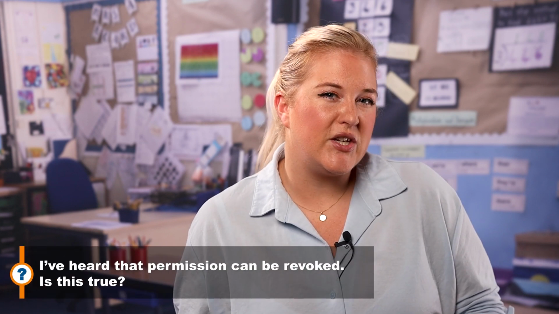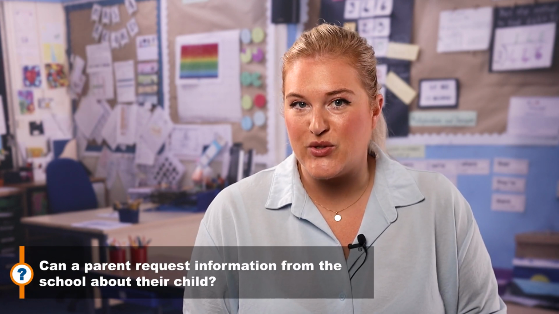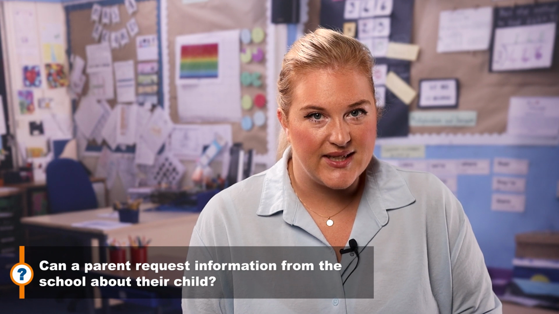I've heard that permission can be revoked. Is this true? Yes. Parents, pupils and staff can revoke their permission at any time, and you must comply with this immediately. Can a parent request information from the school about their child?